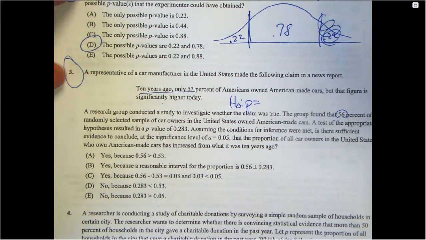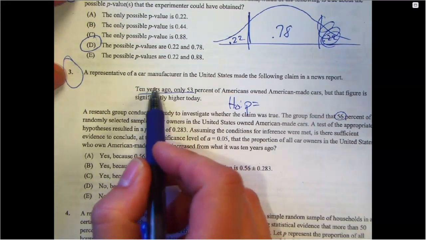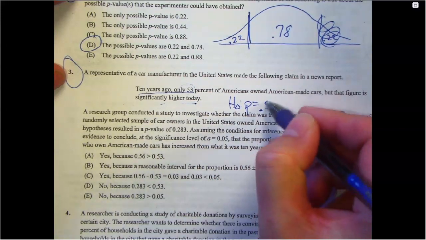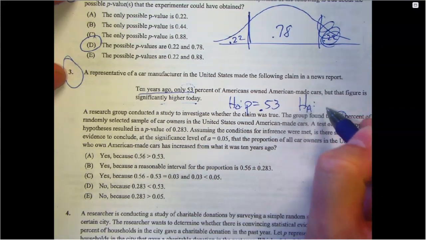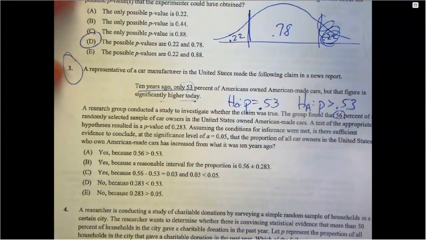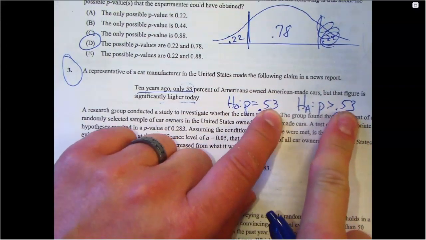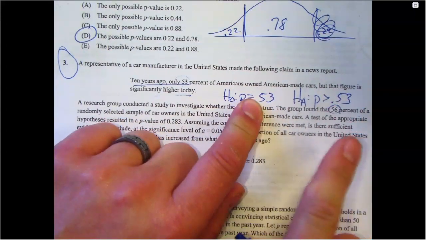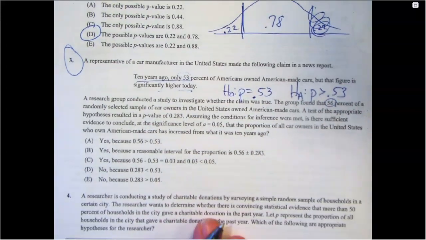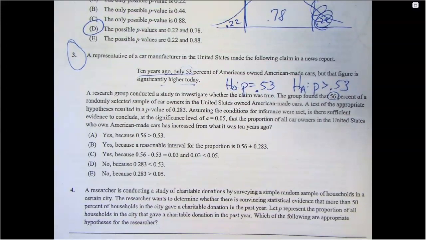It'd be 0.53. So this is like the claim. This is the original amount, 0.53. We think it's higher. So what would HA be? Greater than, less than, or not equal to? It'd be greater than. The numbers can't change. Those have to be the same. It's just that the H0 states they're equal, and the HA states bigger, less than, or not equal. So then we do the whole test.